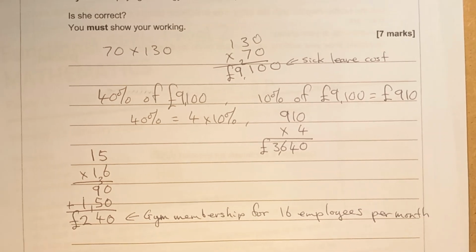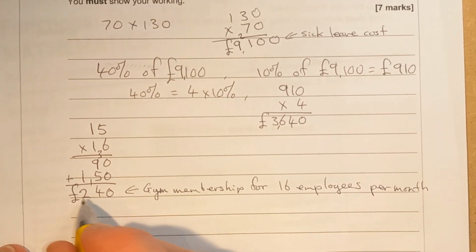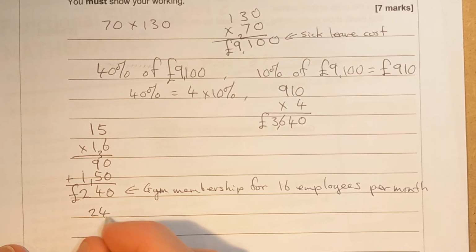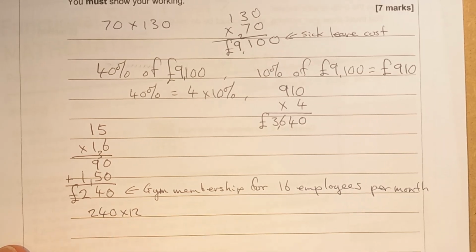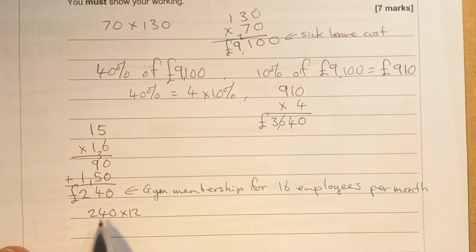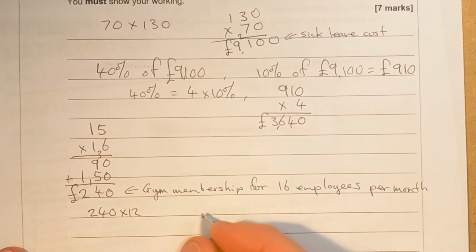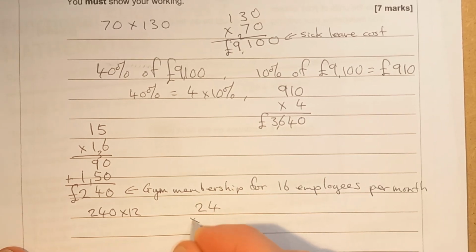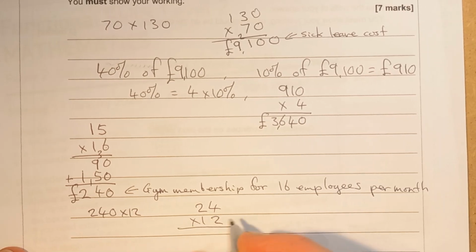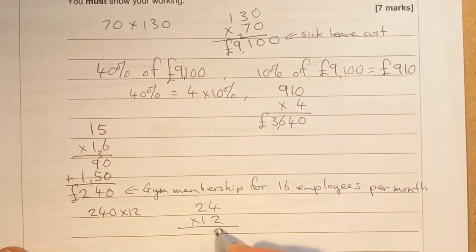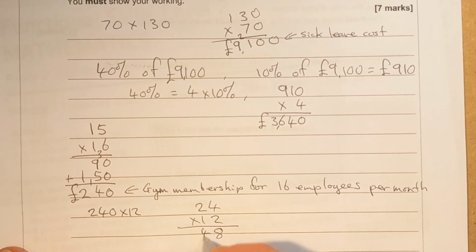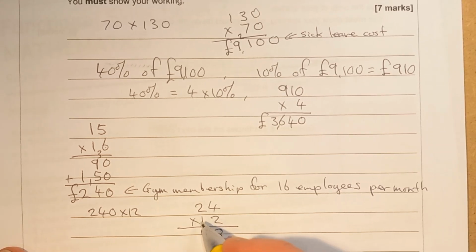We're looking at a whole year, so what we need to do is 240 times 12. Okay. Well, again, I'm going to ignore the 0 to start with, so I'm going to do 24 times 12. 2 times 4 is 8. 2 times 2 is 4. Onto the 10, so we put a 0 down here. So 1 times 4 is 4. 1 times 2 is 2.